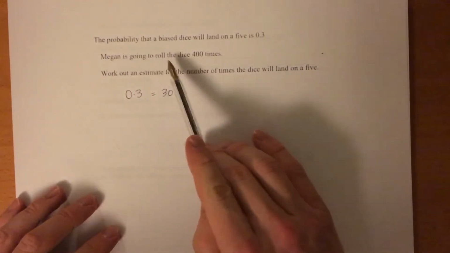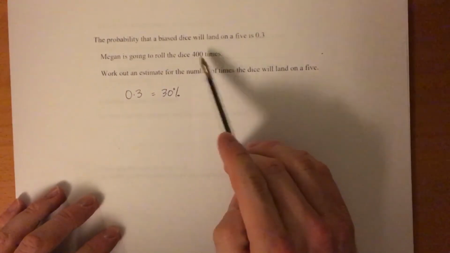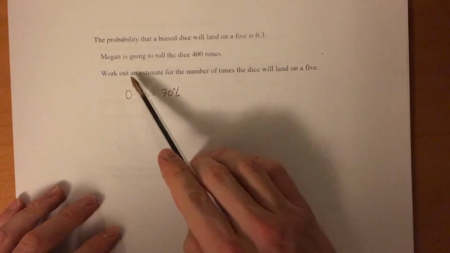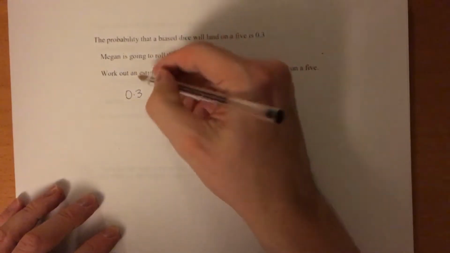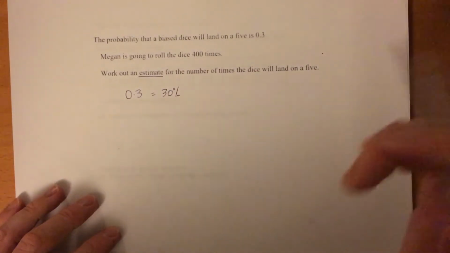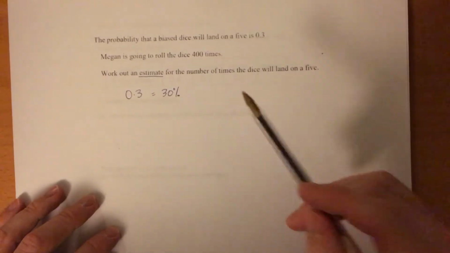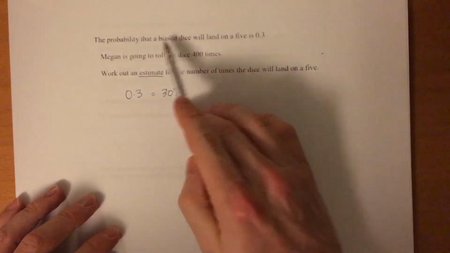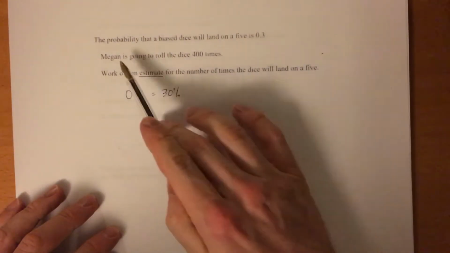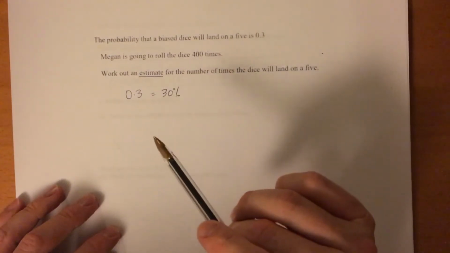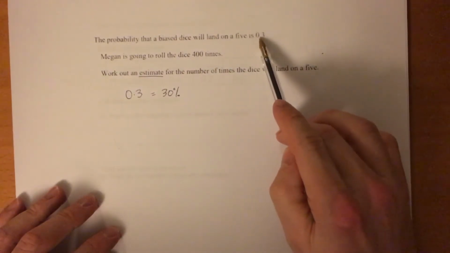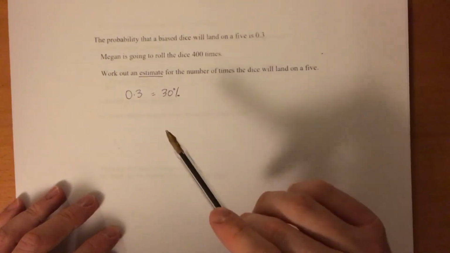Megan is going to roll the dice 400 times. Work out an estimate, because we don't know for sure if it will be exactly this answer, but it will be close enough, for the number of times the dice will land on a 5. So what it's saying there is the probability of a dice landing on 5 is 30%. She's going to roll it 400 times. So you want to find what 30% is of 400.